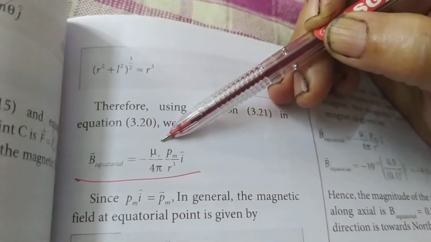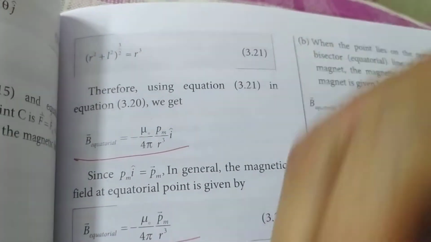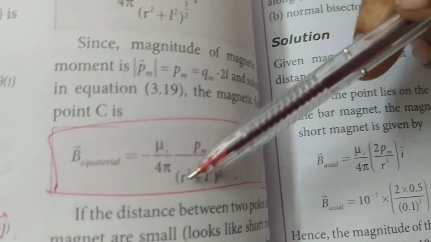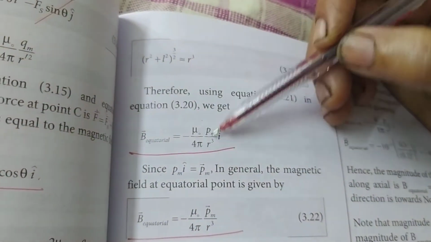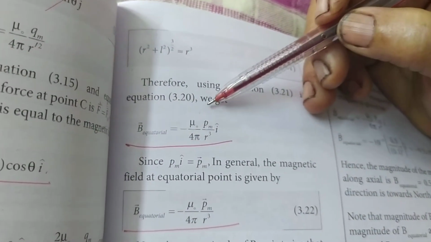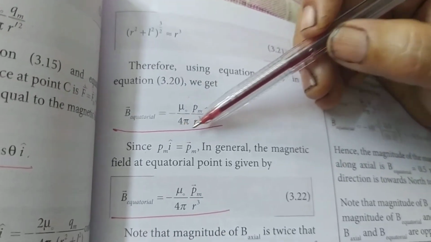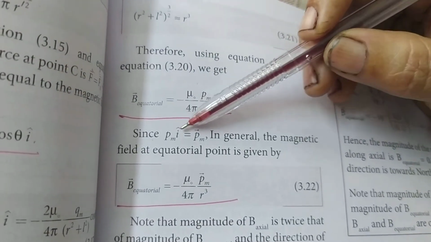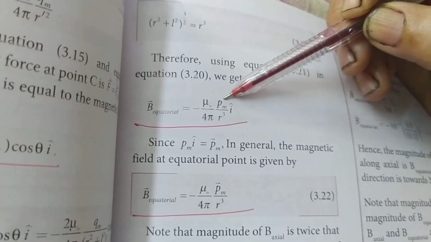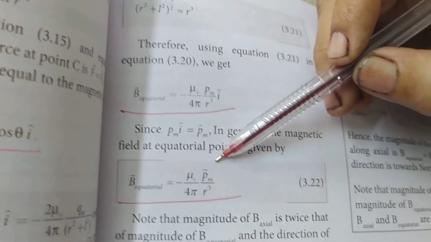Already we are having r square to the power 3 by 2. So the powers cancel, and you will get r cube. So what is B equatorial now? Mu naught by 4 pi Pm by r cube into I cap. And here Pm I cap can be written as Pm vector, because when you combine with the unit vector, you will get the vector quantity. So instead of Pm I cap, you substitute Pm vector.